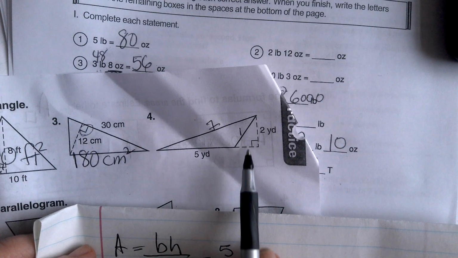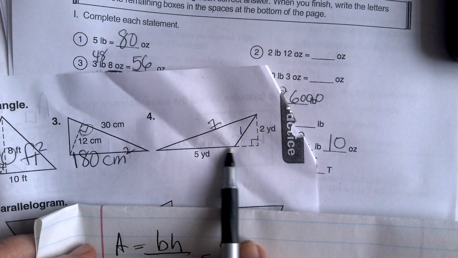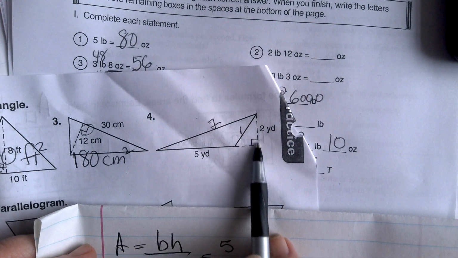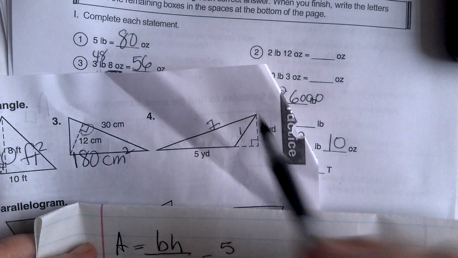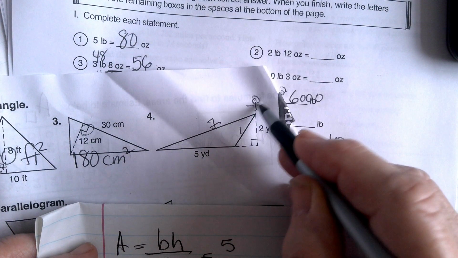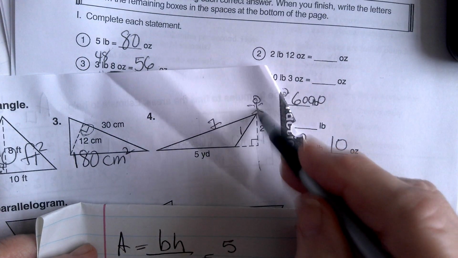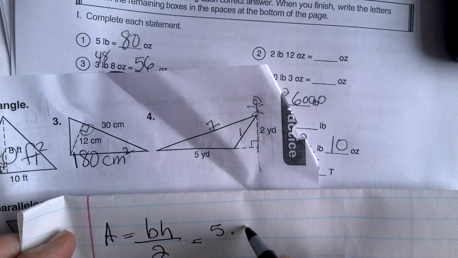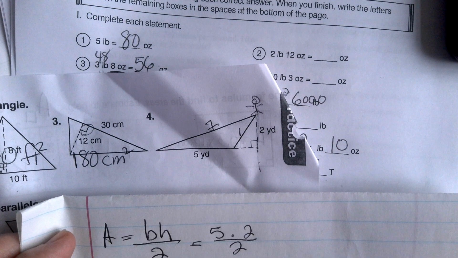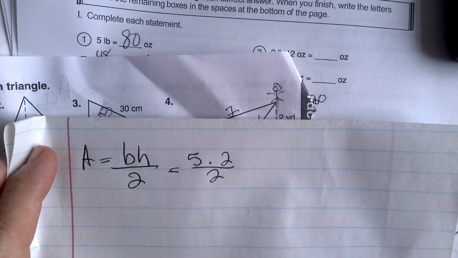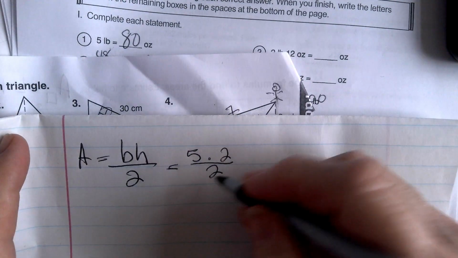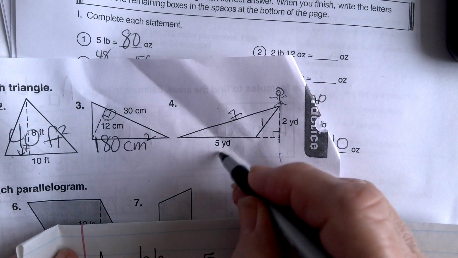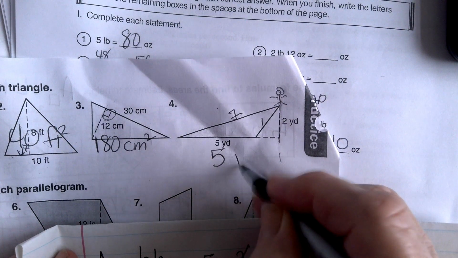Well, the height, you look for the right angle. It connects the base and the height. The height goes straight up from the base. And again, it's at the highest point where a person would fall off a cliff, he'd go straight down. So the height on this is 2. So 5 times 2 divided by 2. What can I cross off right away? The 2's. What is the area? It is going to be 5 square units. 5 square yards.